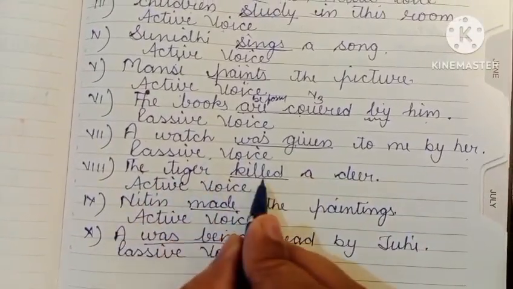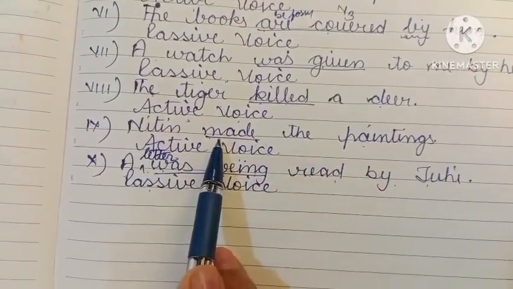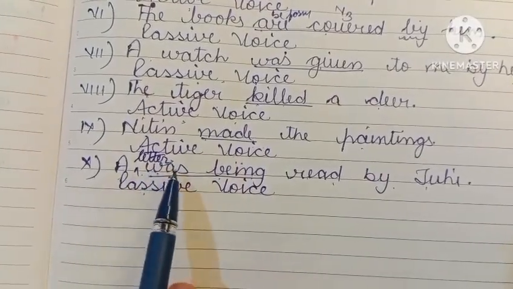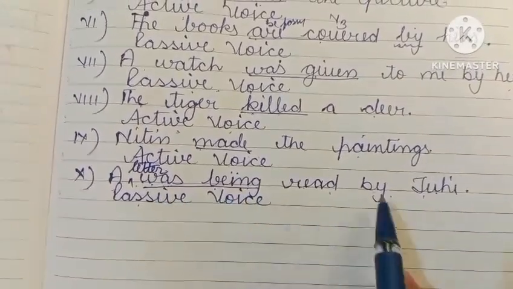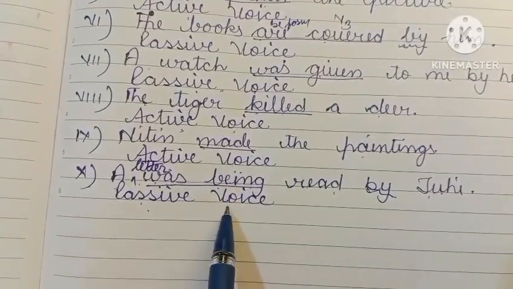Next is the tiger killed a deer. Nitin made the paintings. Here the verb is made and it is in active voice. Next is a letter was being read by Juhi. Here was being and by are used, and the verb is was being read and it is in the passive voice.